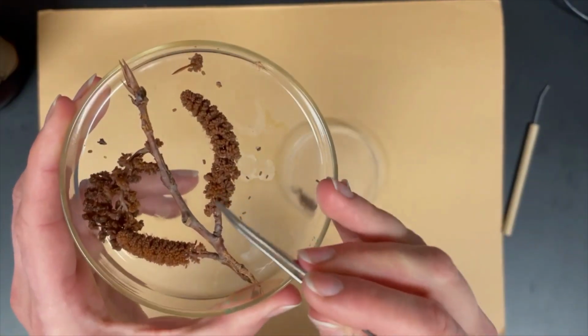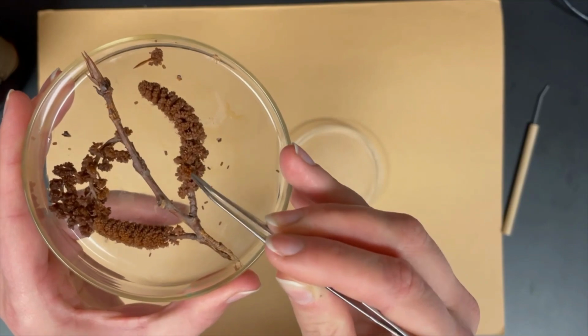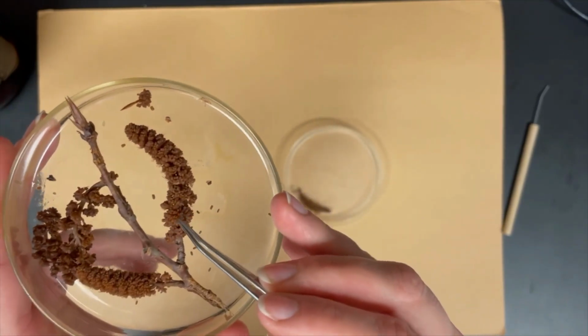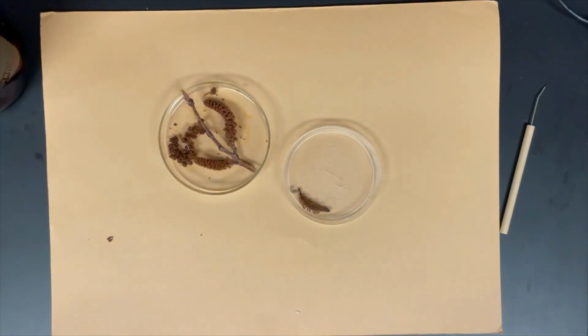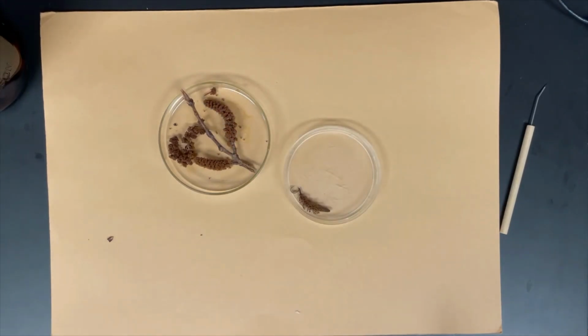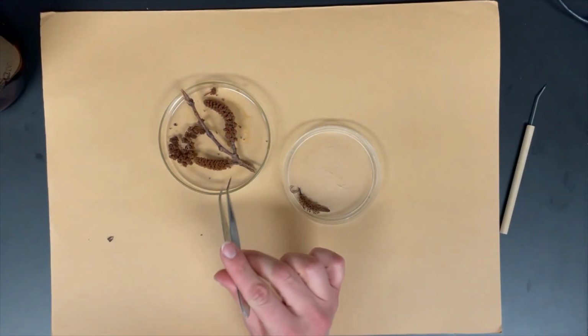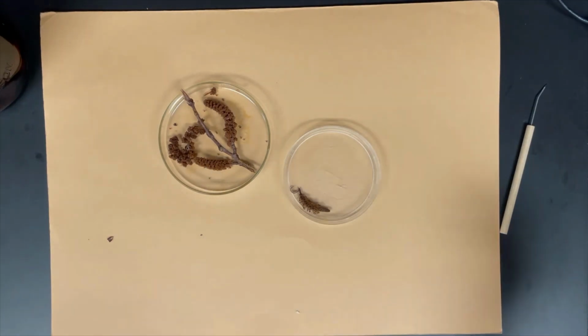But what you're seeing here, these brown flower looking things, these are actually the anthers. Because they're anthers, we know that those are male reproductive parts, and therefore all of these are male flowers. In fact, every flower on this plant is going to be male because they are dioecious.